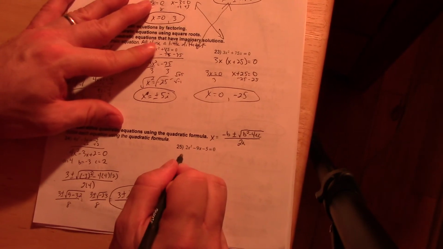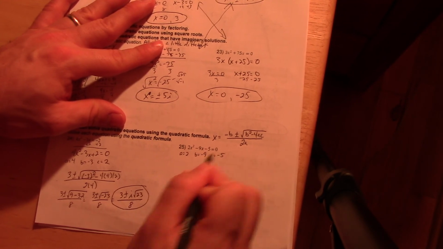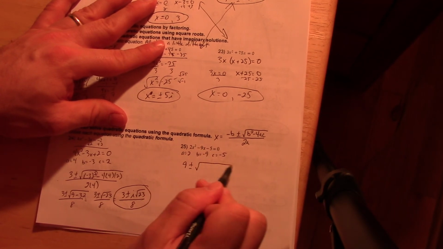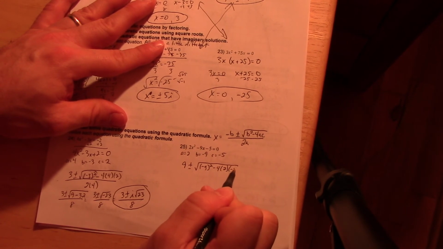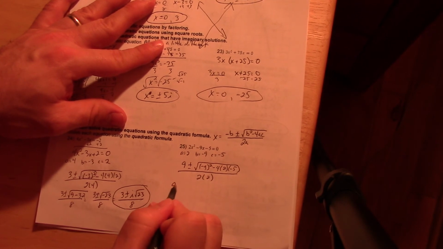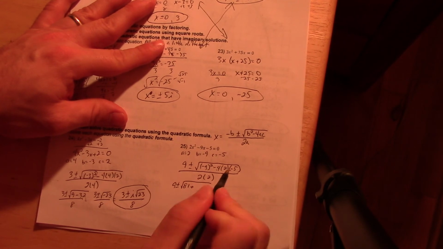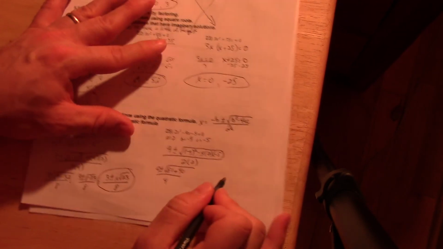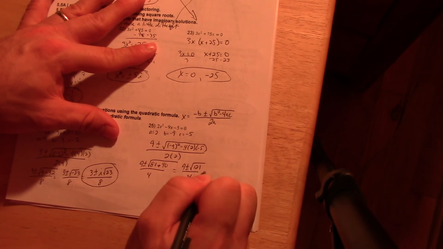Now in this one, let's say, okay, A is 2, B is negative 9, C is negative 5, let's plug it in. Again, the opposite of B is 9 plus or minus the square root. Negative 9 squared minus 4 times 2 times negative 5. 81 plus, because I got a negative times a negative, 8 times 5 is 40, which becomes 9 plus or minus the square root of 121 over 4, and we can do that.